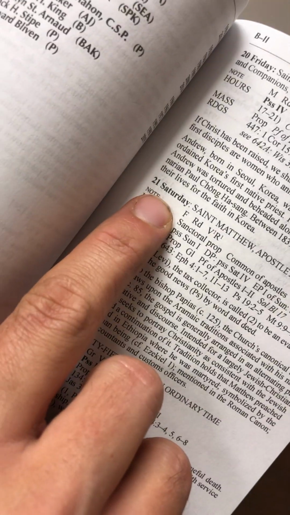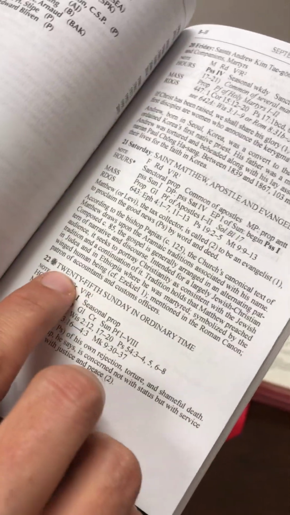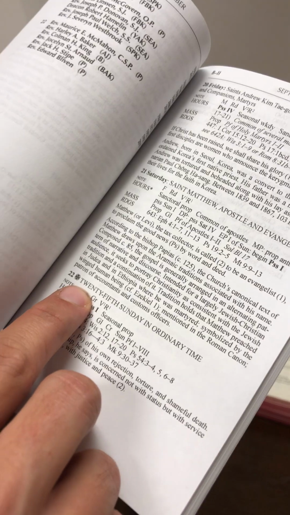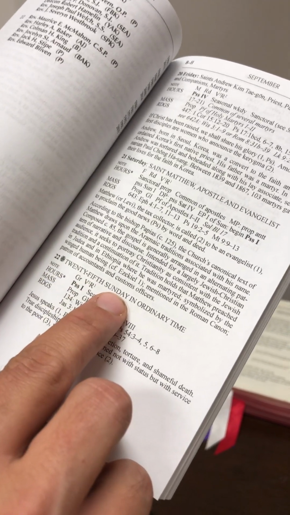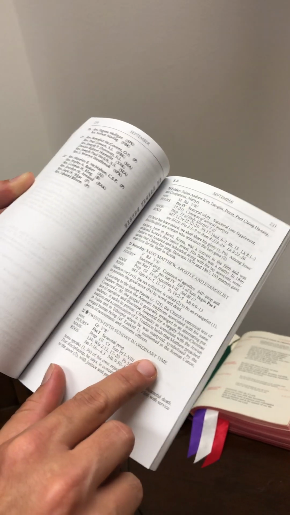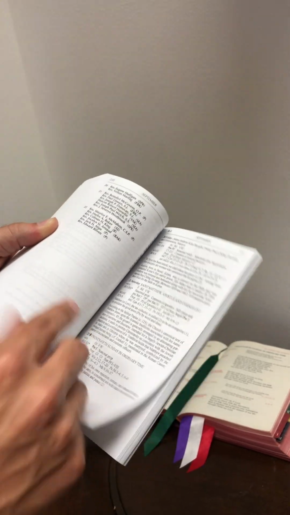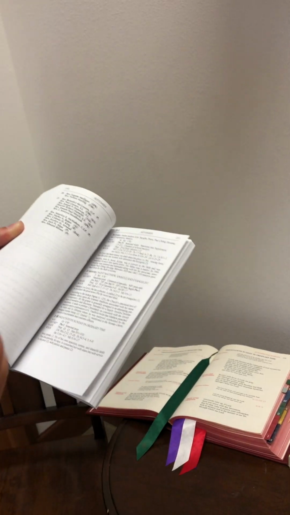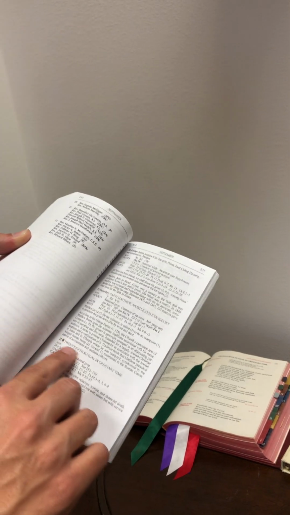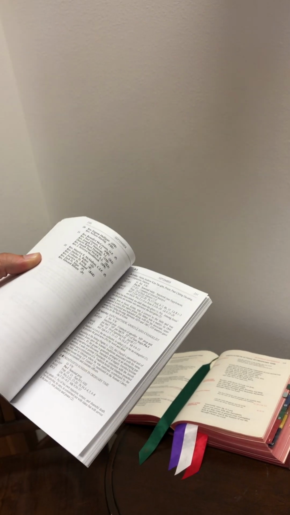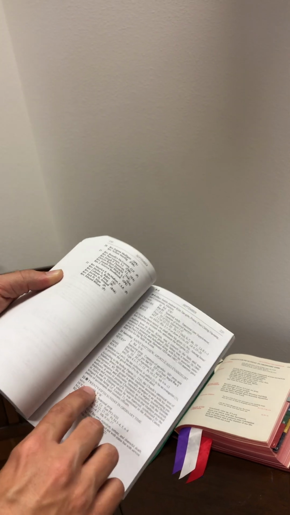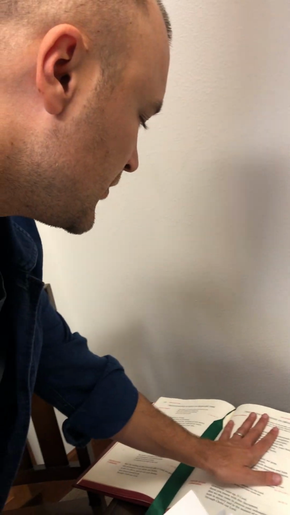So Sunday, see up here is Saturday, so we know the next day is Sunday. So this is the important thing. 25th Sunday in ordinary time. So why do we need to find that? Because the way that the Catholic liturgical calendar works is each week there's kind of a different set of prayers. And the reason why we want to find this is because we want to match it to the priest's Roman Missal.